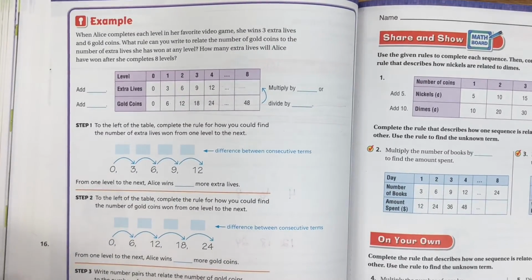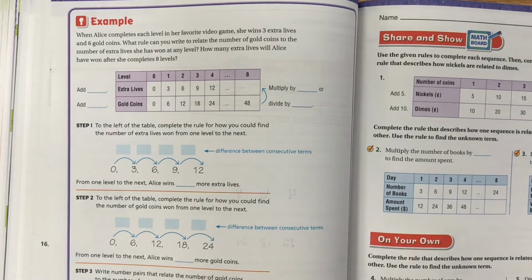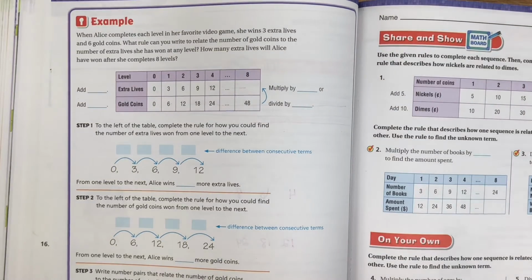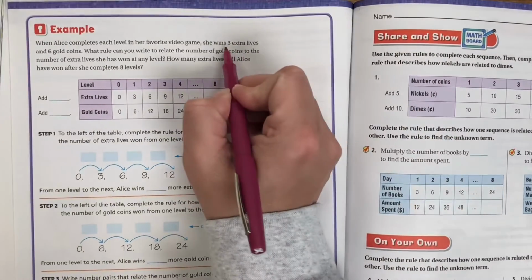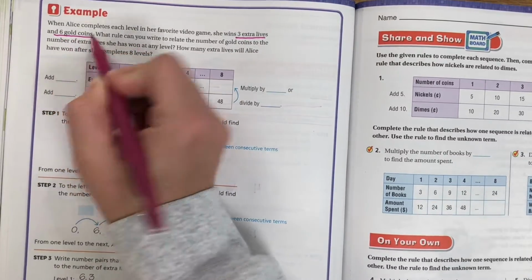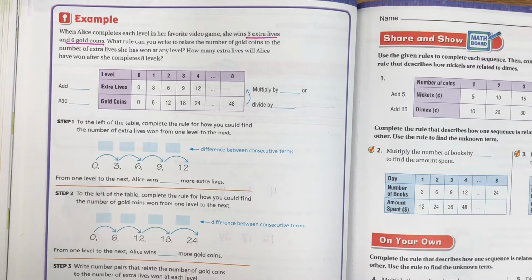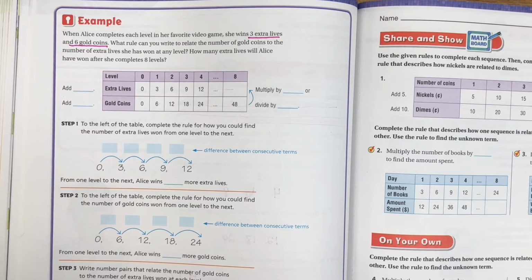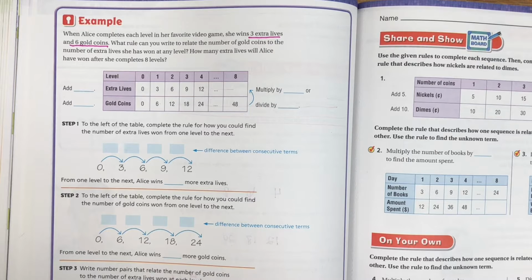Okay, moving on to page 560 with the example. So you have your data, but this one is in a table. When Alice completes each level in her favorite video game, she wins 3 extra lives and 6 gold coins. So I know that this is important, and I'm going to need those numbers. What rule can you write to relate the number of gold coins to the number of extra lives she has won in any level? How many extra lives will Alice have won after she completes 8 levels?